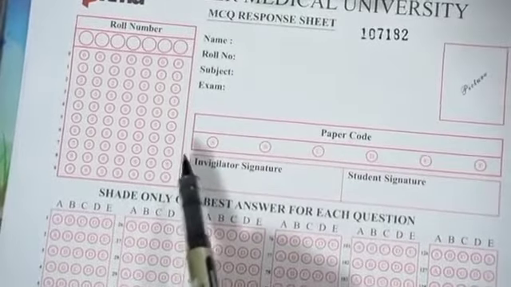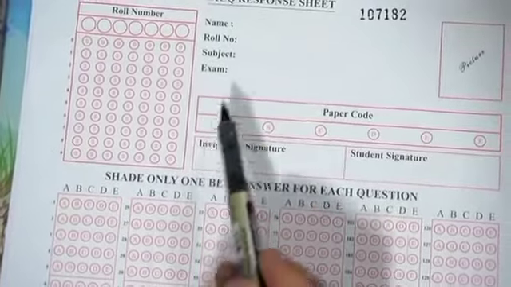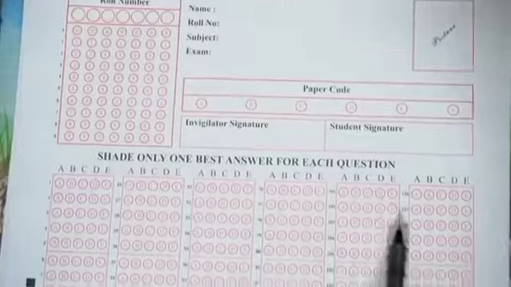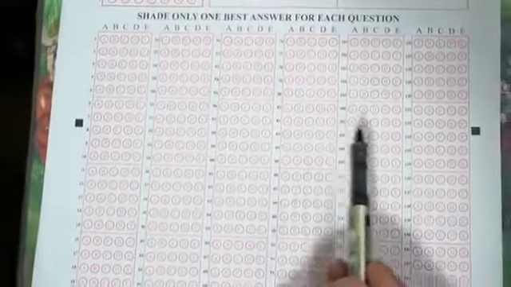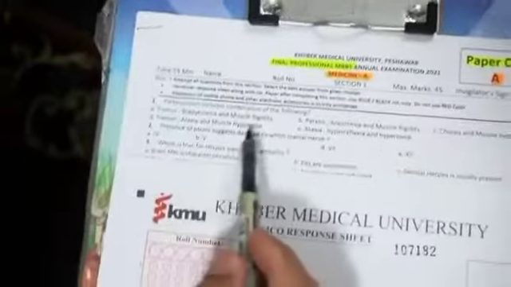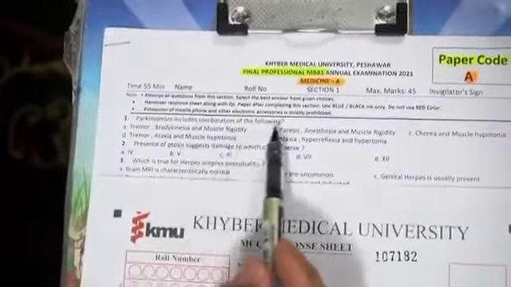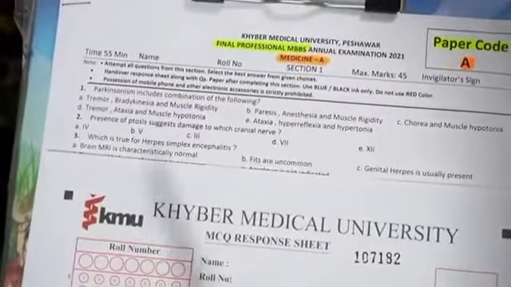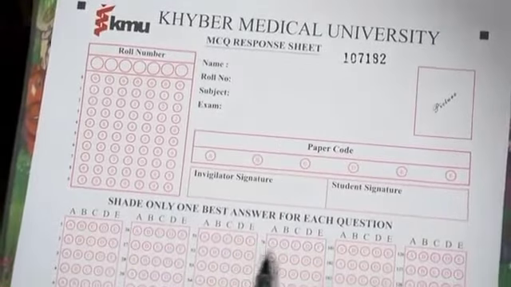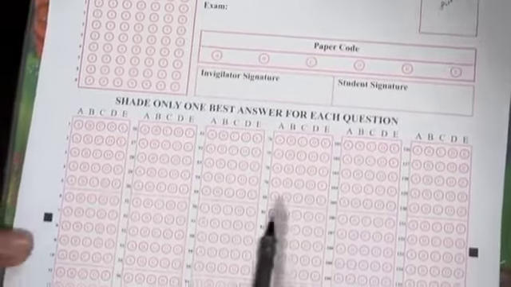It is also important to understand that the MCQs response sheet is the sheet on which students are required to give correct answers to the multiple choice questions given in the question paper by filling or shading the right bubbles. This response sheet is also called an answer sheet or bubble sheet. In this short video, we will use the term response sheet.